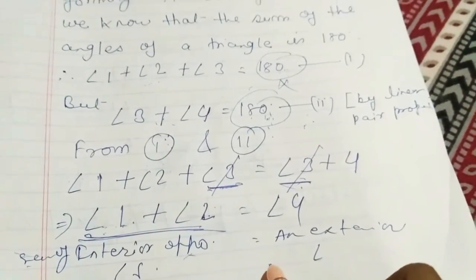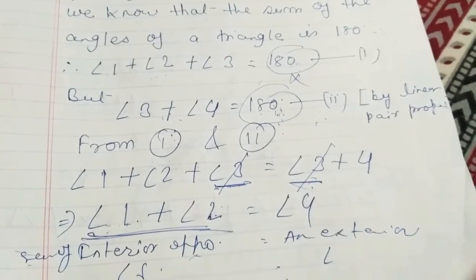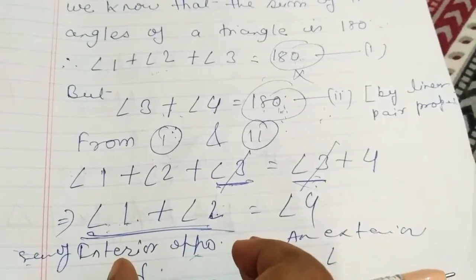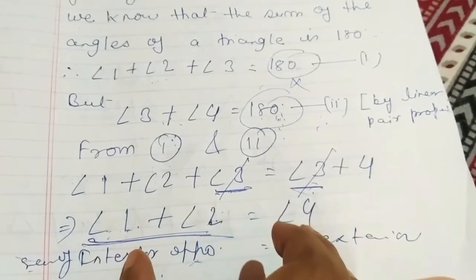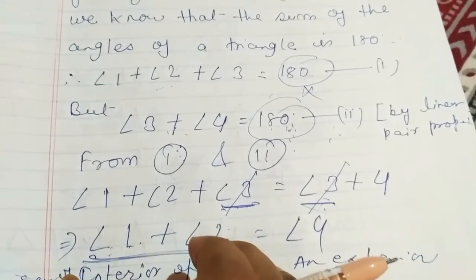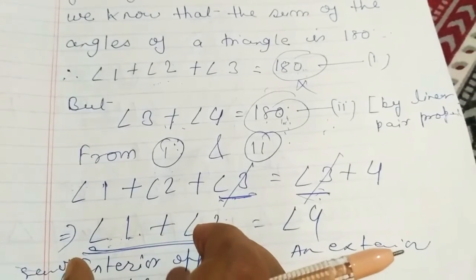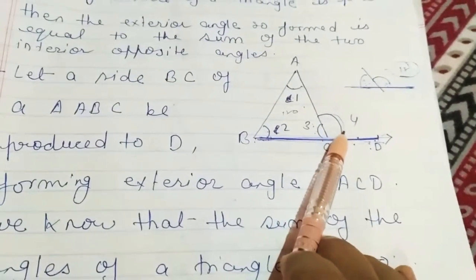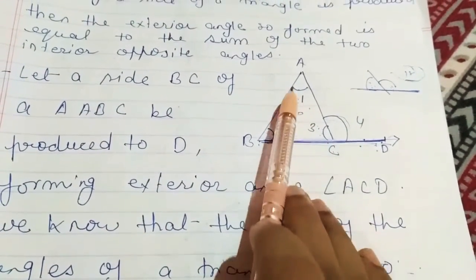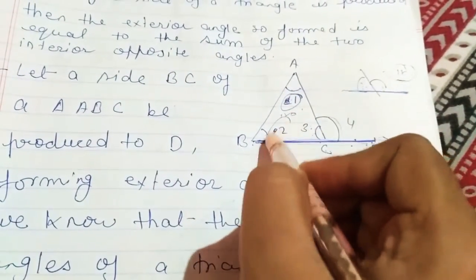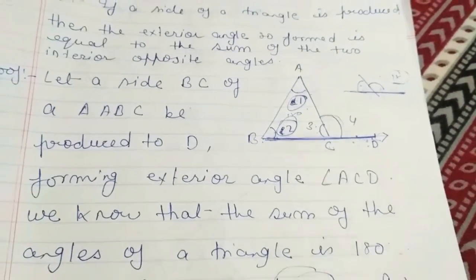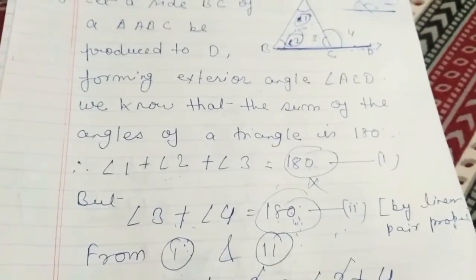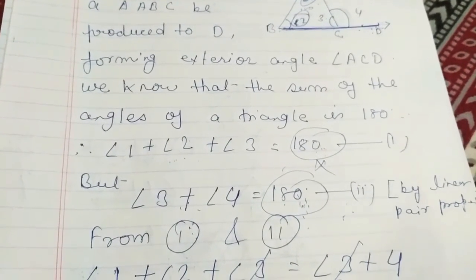Okay, so this is the property and how you can prove it. So in short, you can say that an exterior angle of a triangle is equal to the sum of its interior opposite angles. An exterior angle of a triangle is equal to the sum of two opposite angles. Okay, so this is the property and how you can prove it.